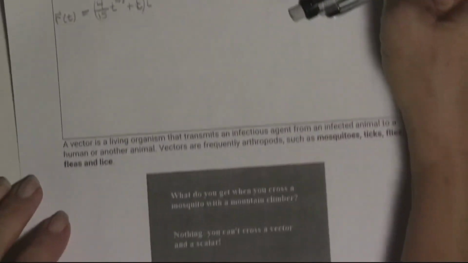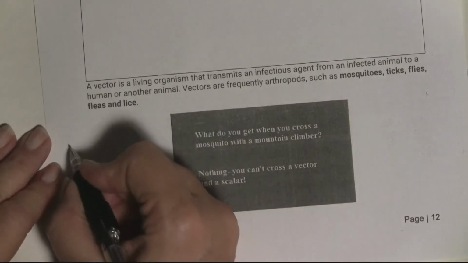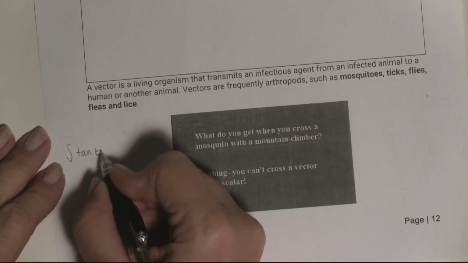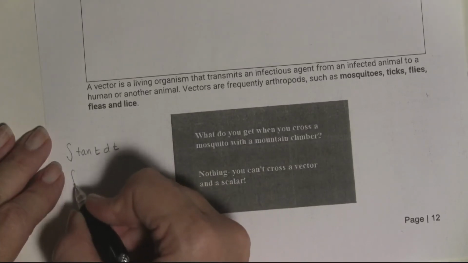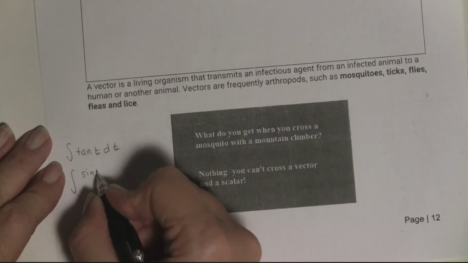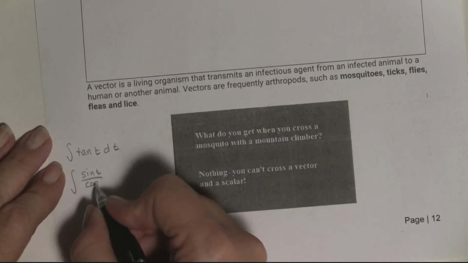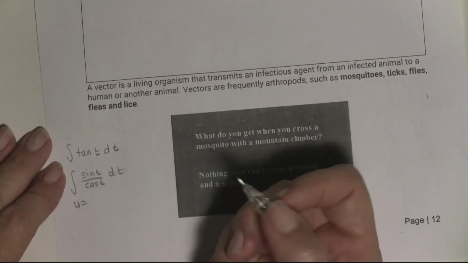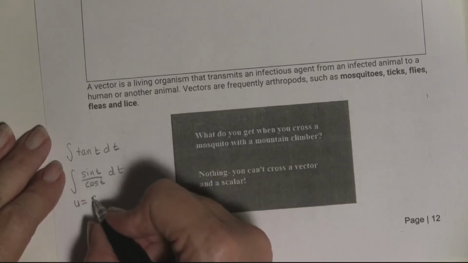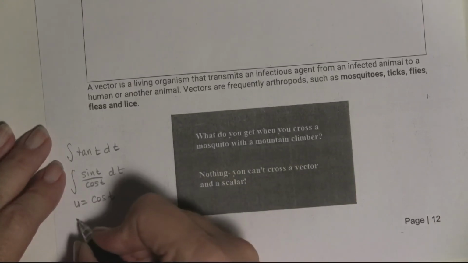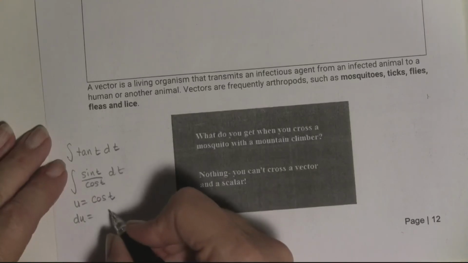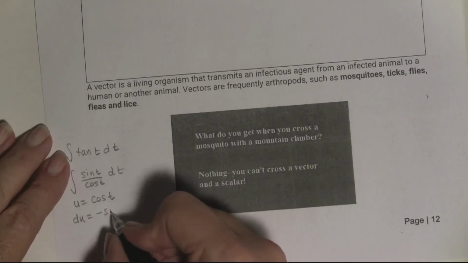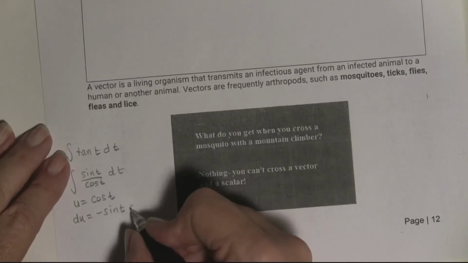But you could. You could be down here on your paper, saying the integral of tangent dt, right? That's the integral of sine of t over cosine of t dt. I'm going to let u equal cosine of t, so that du equals, I want to take the derivative, so negative sine of t dt.